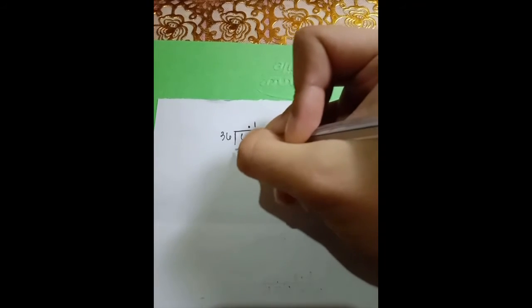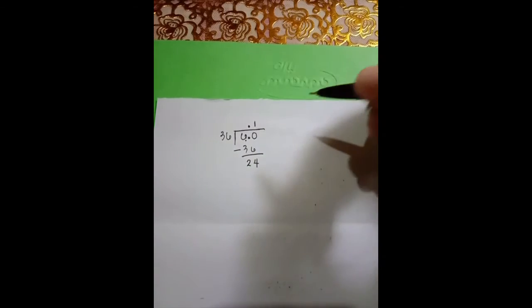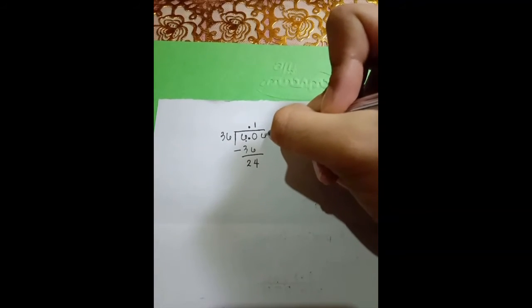Next, 36 times 1, we have here 36. Then we will subtract: 60 minus 36, we have 24. Then 24 divided by 36 cannot be done, so therefore we will add 0 again.